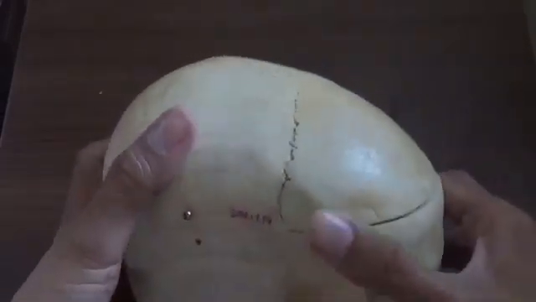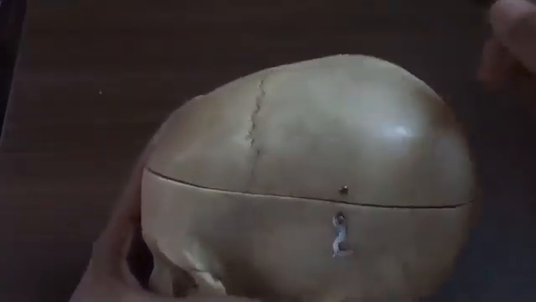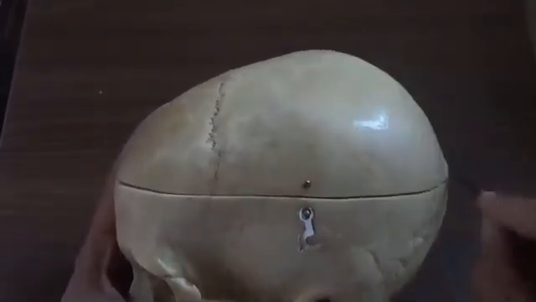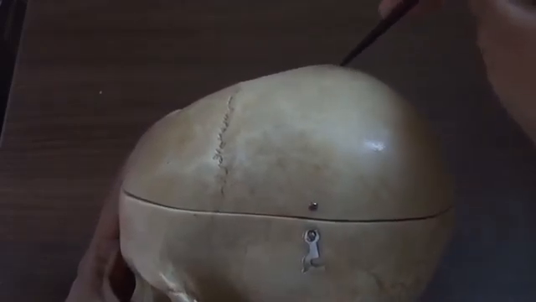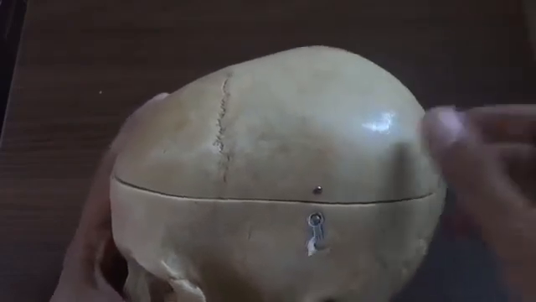Now let's see the bony features or bony landmarks. Now if you see the top view from the side, the highest point somewhere over here of the vault is termed the vertex. So here somewhere will be the vertex, that is the highest point or summit of the arch.